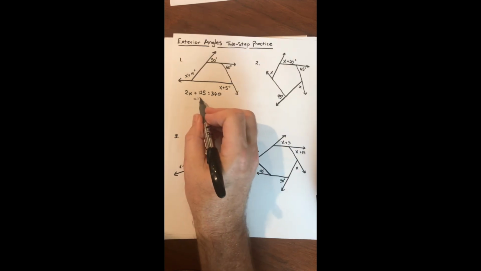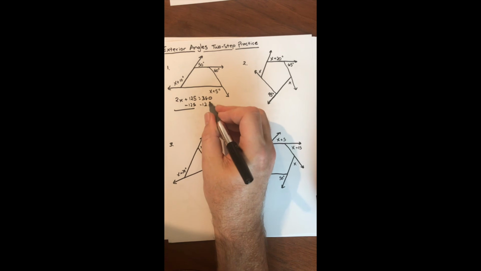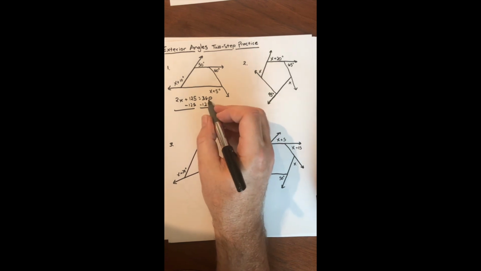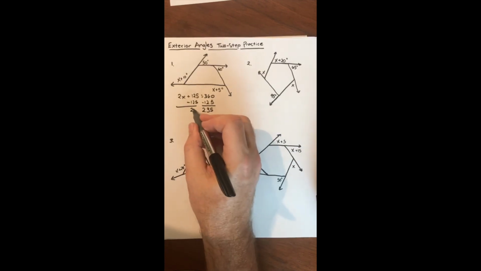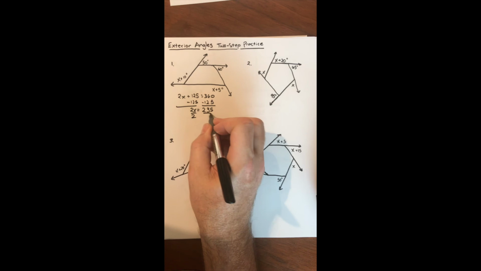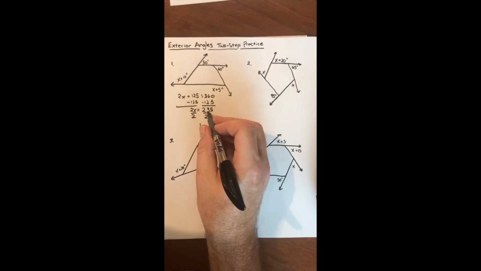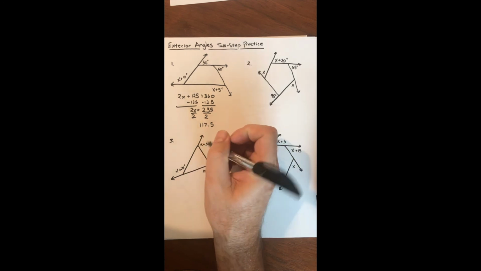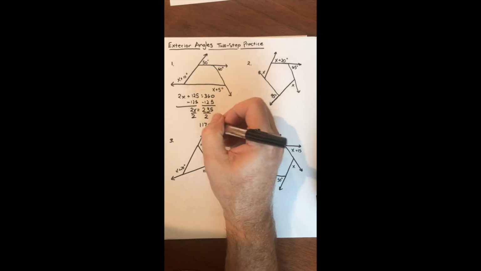So if I take away the 125, if I take 25 away from 60, I'm left with 35, and that's 235. Now, I'm going to divide 235 by 2. That's not an even number, so I'm going to get 117.5 degrees.